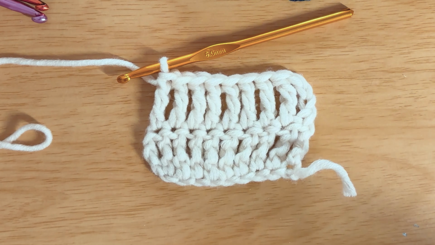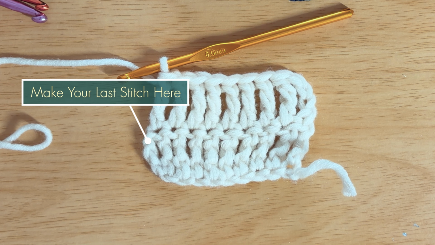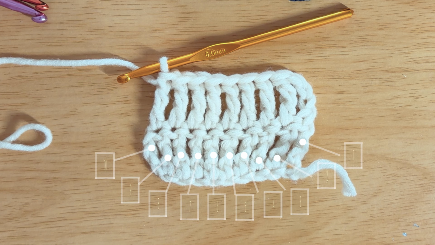Now I keep forgetting to tell you this, but at the end of a row there is something you need to do to end it, and that is creating your last stitch and the extra 3 chains or the turning chain you make before making the first stitch. If you don't do this, you're essentially going to decrease your project unintentionally.